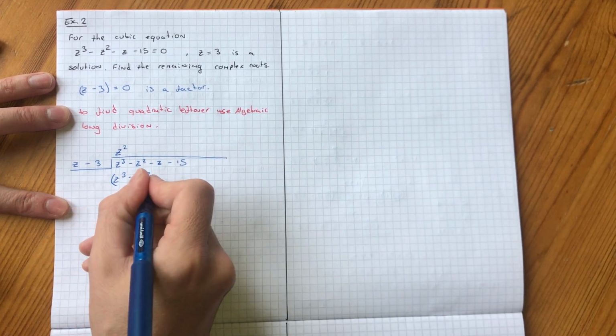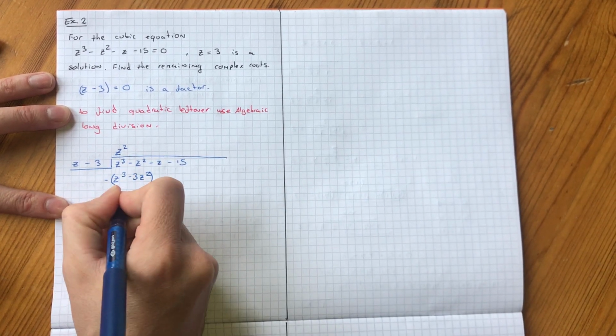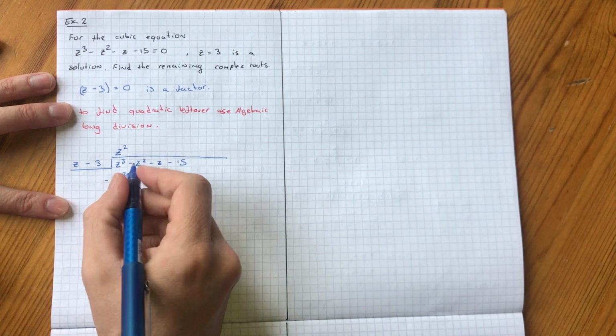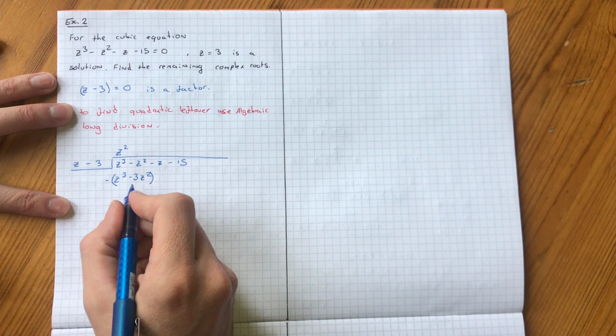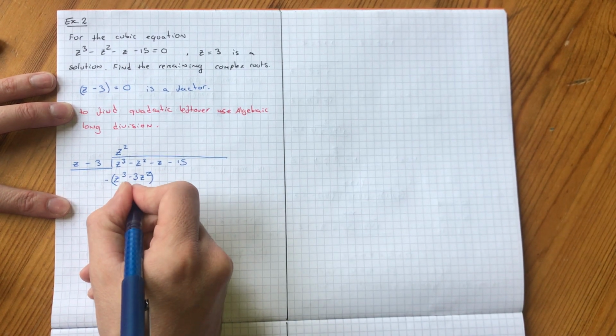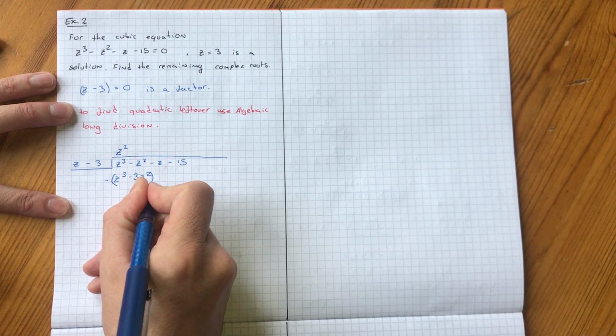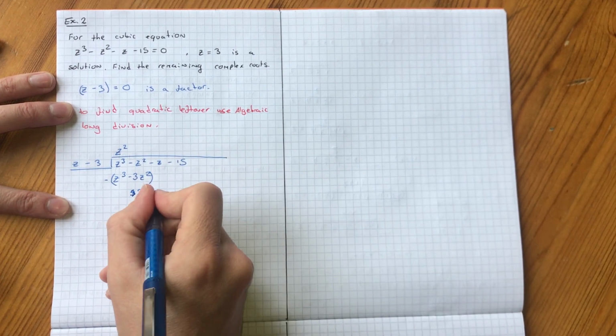And now I can subtract. z cubed minus z cubed is 0. Negative z squared minus negative 3z squared is negative z squared plus 3z squared, which gives me 2z squared. Let's bring down the negative z.